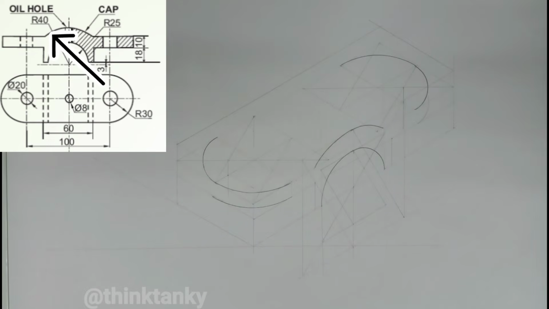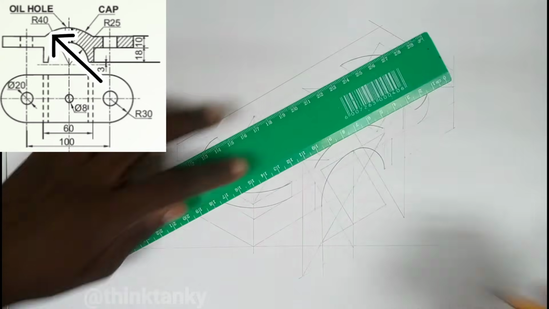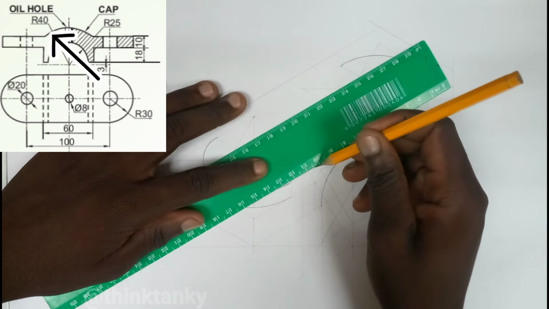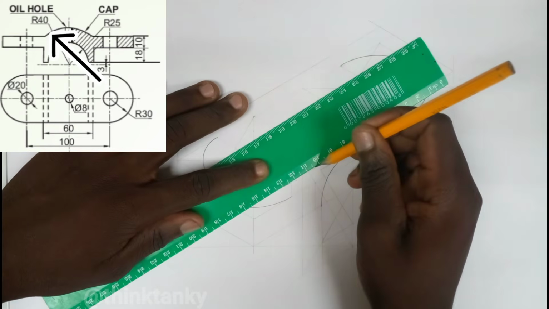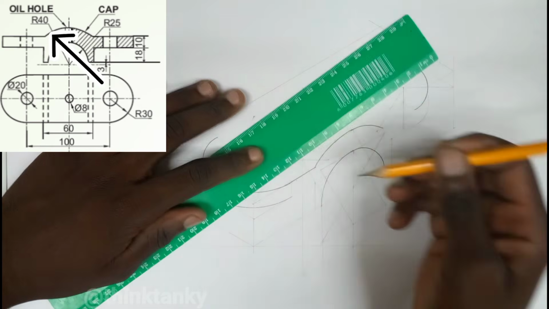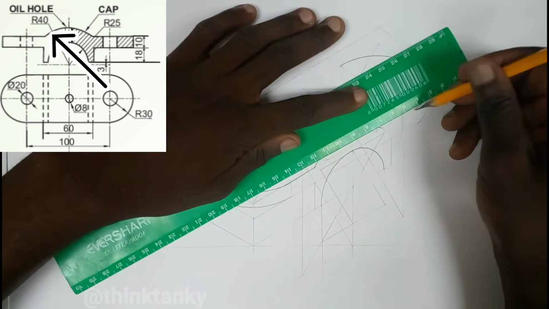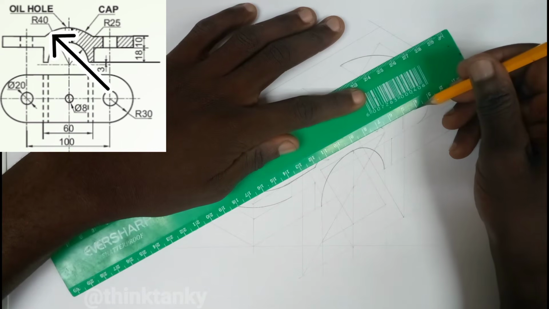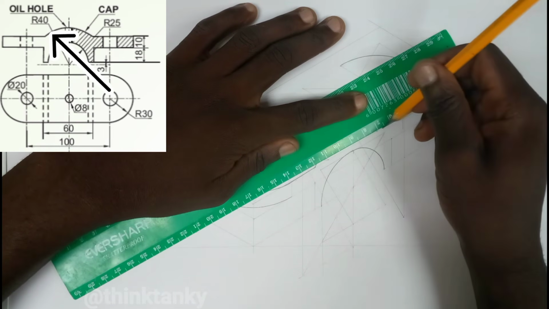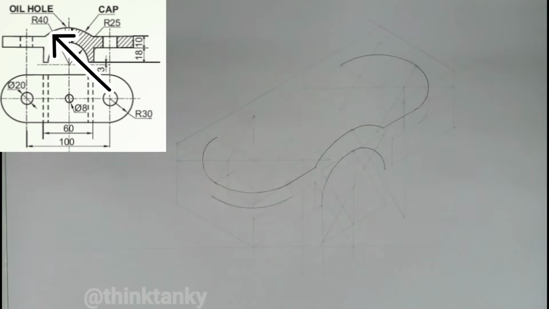Then after doing that, you can join this line with this curve, join this line, this curve.